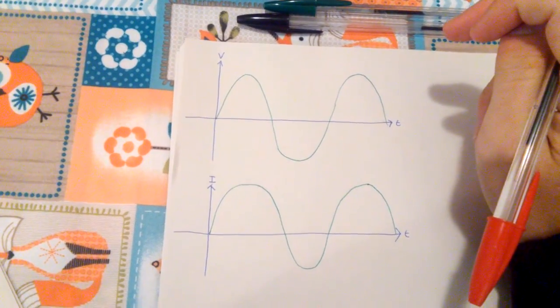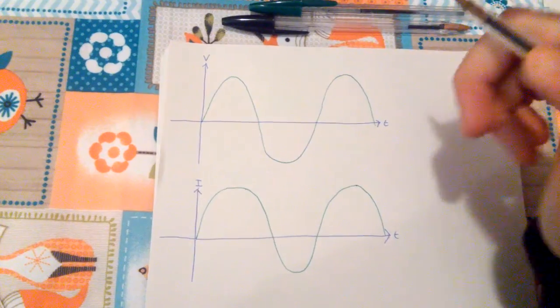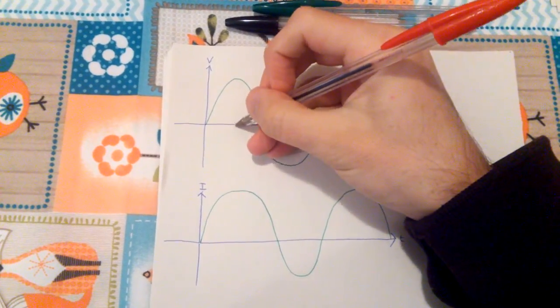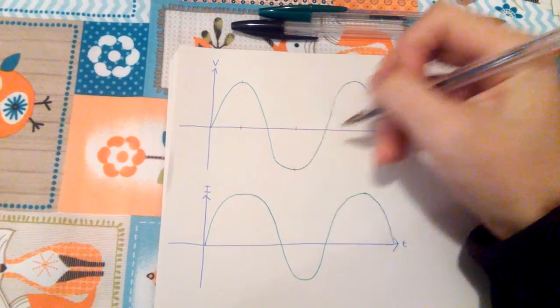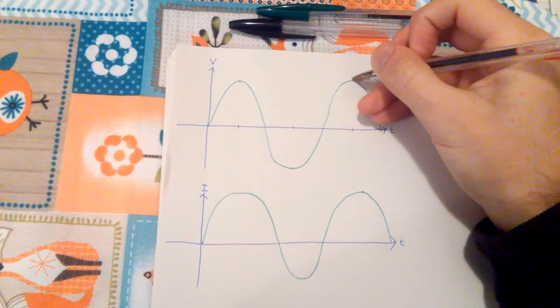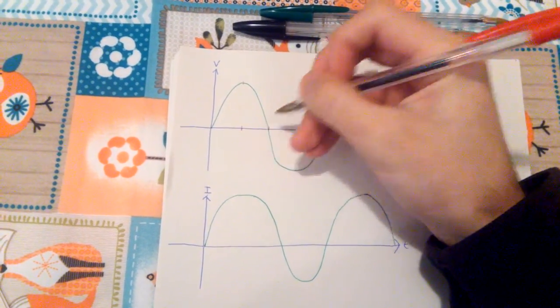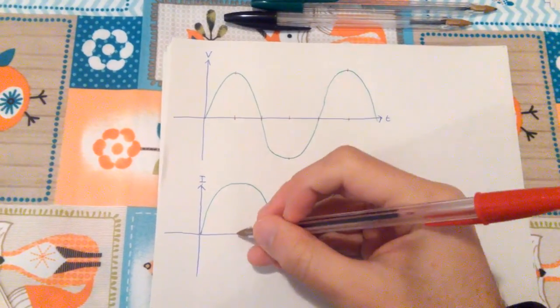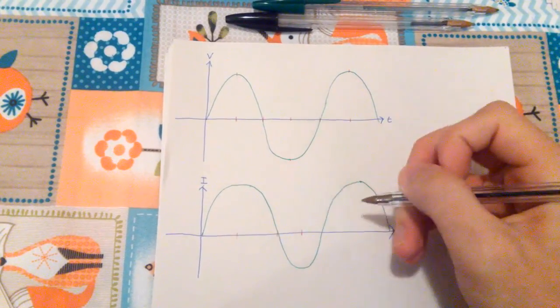Now, it's actually a good time to introduce the concept of phasor. So, if we think about dividing this sinusoid over here as well, and over here, and here, and here.